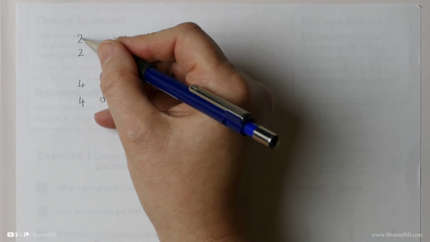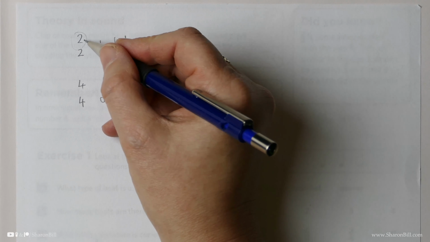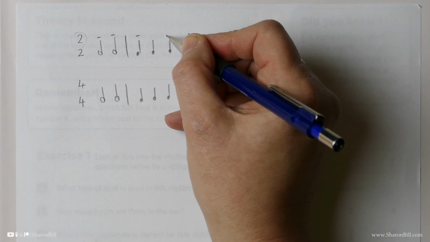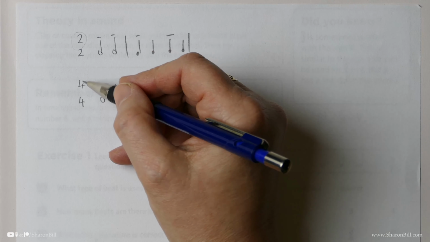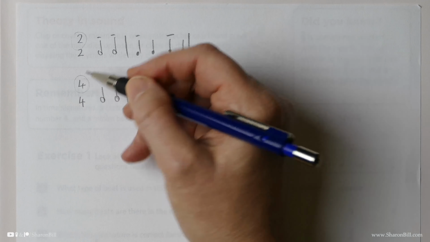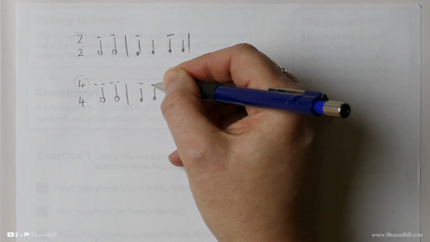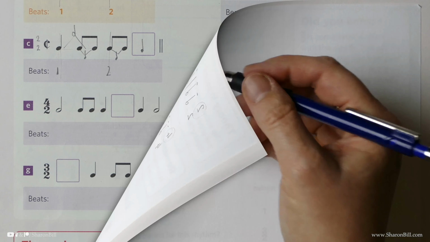So here we have 2 beats in a bar. It's duple time, 1, 2, 1 and 2 and. Whereas here this is quadruple time, 4 main beats per bar, 1, 2, 3, 4. 1, 2, 3, 4.